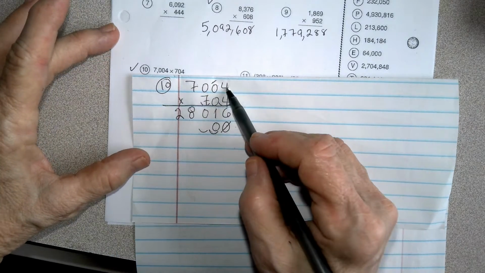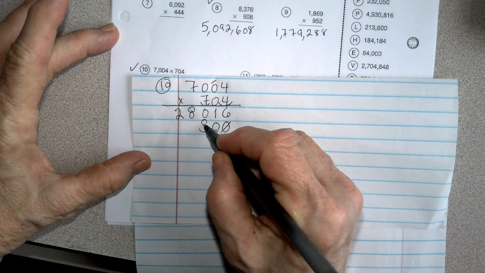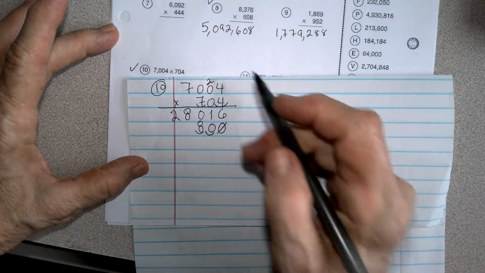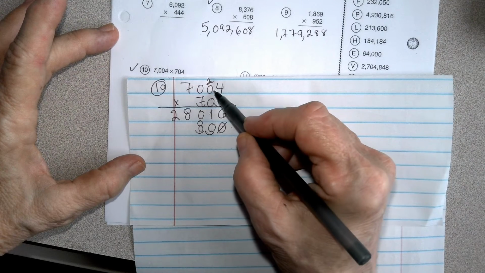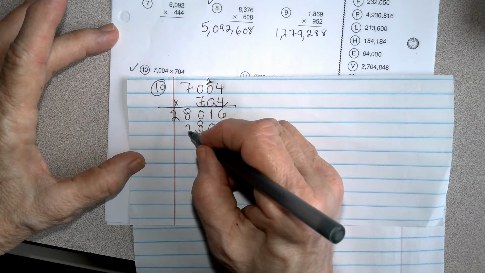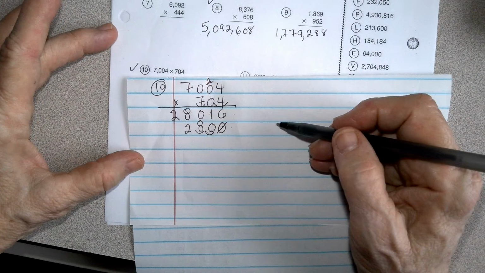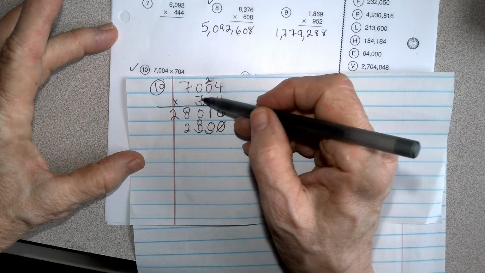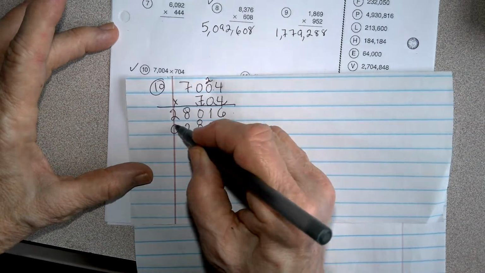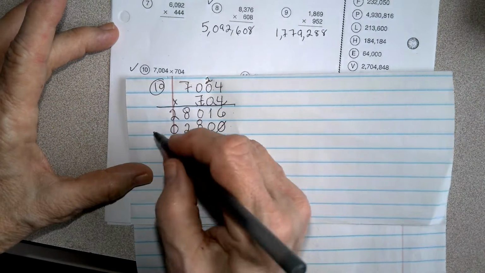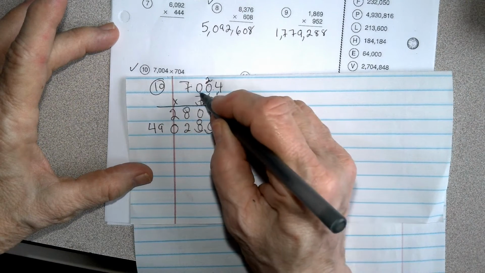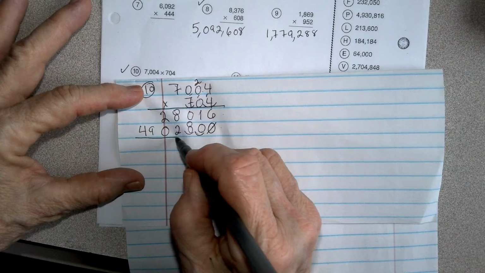So 7 times 4, 28. Carry your 2, and I'm going to sort of change that 1 into a 2. 7 times 0, 0, plus 2 more, 2. Is everybody there? Yes. All right, then we just finished this one. 7 times 0 is 0, 0, and then 7 times 7, 49. Check on your 4. I should have done that way back in the beginning. Okay, all right, then let's go ahead and add that up.